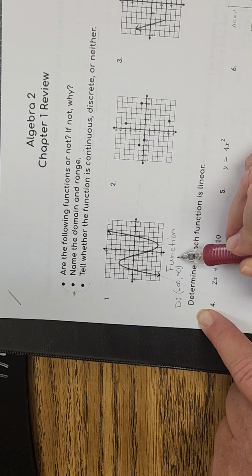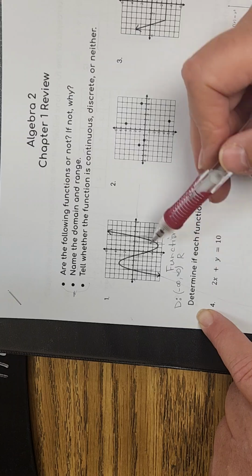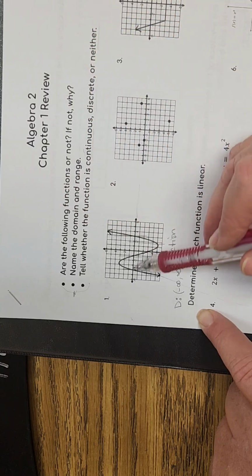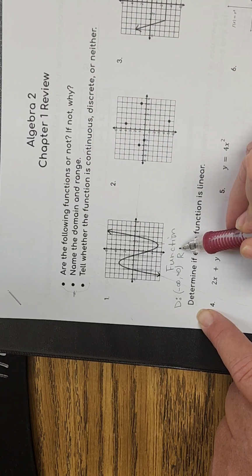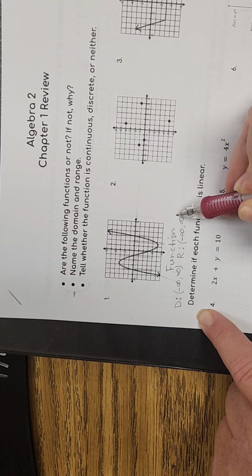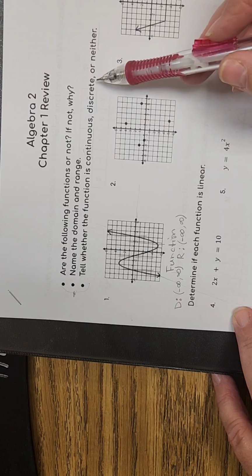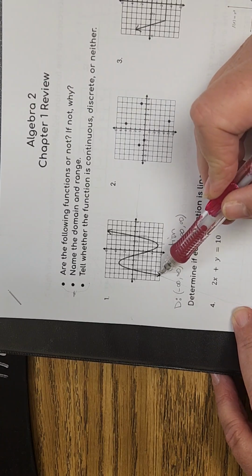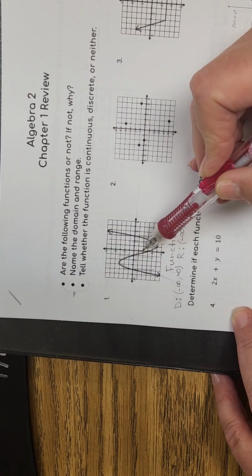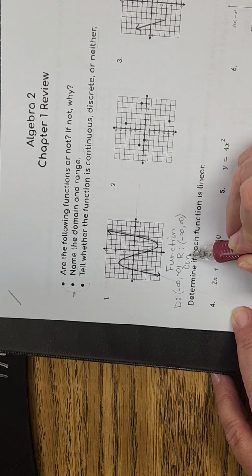And then your range are all your y values, and again, it continues down and it continues up, and there's no break in between. So it also is going to be negative infinity to positive infinity. Then we have to tell whether it's continuous, discrete, or neither. If I can start here and then draw it without picking up my pencil, it is continuous. So yes, this is continuous.